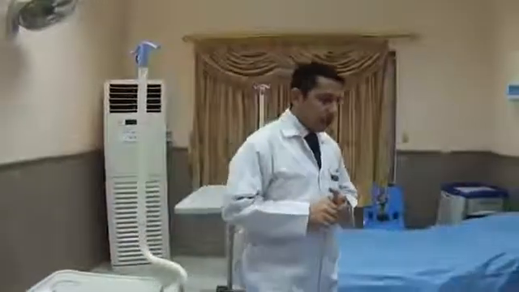The next step in the general examination after the head is the examination of the neck. In the examination of the neck, you have to keep the following structures in mind. First of all, you have to detect the trachea, whether it's central or slightly deviated to any side. Then you have to check for the thyroid. After that, check for lymphadenopathy, the lymph nodes of the head and neck. And after that, the vasculature of the neck.